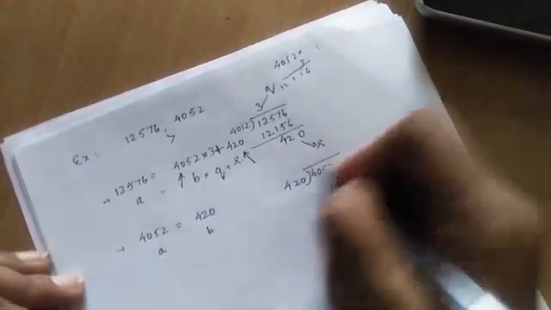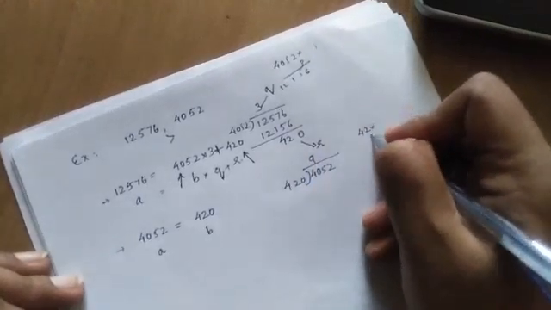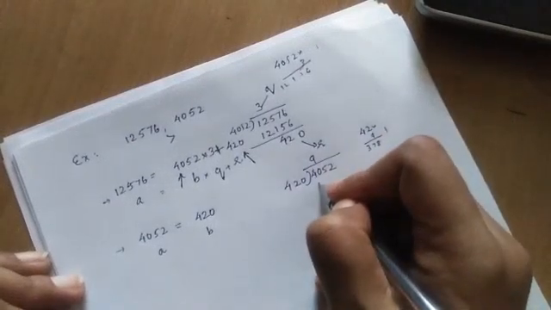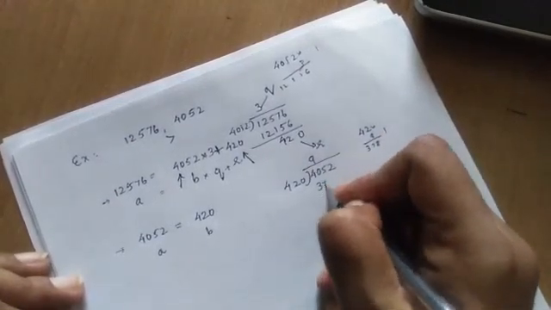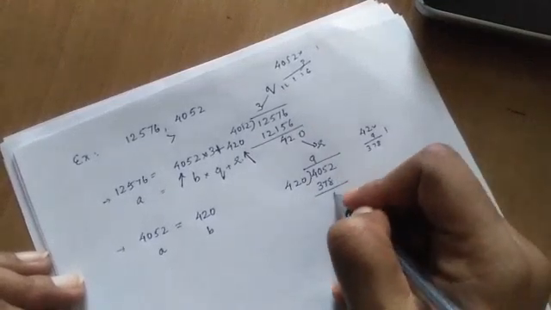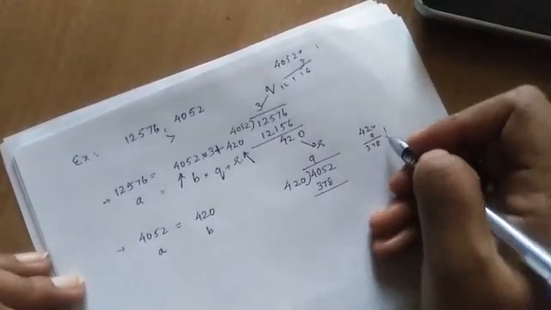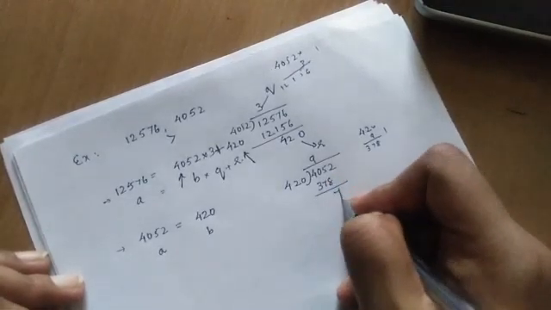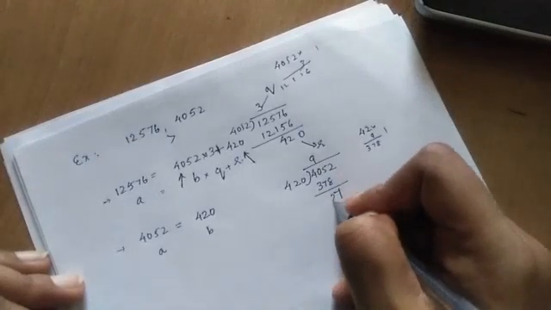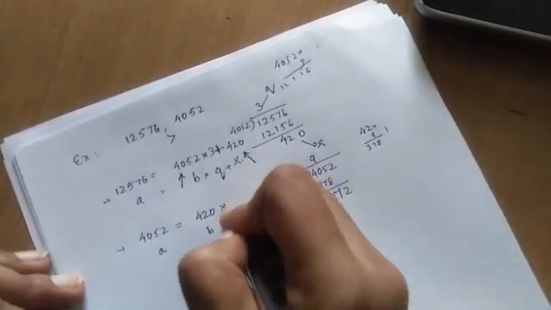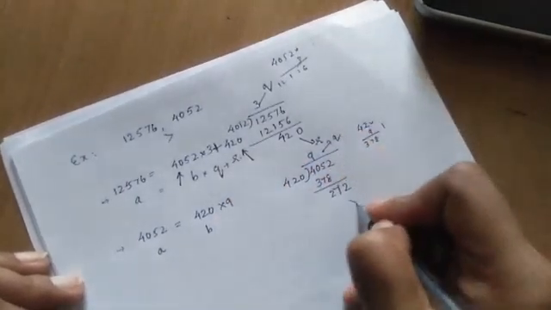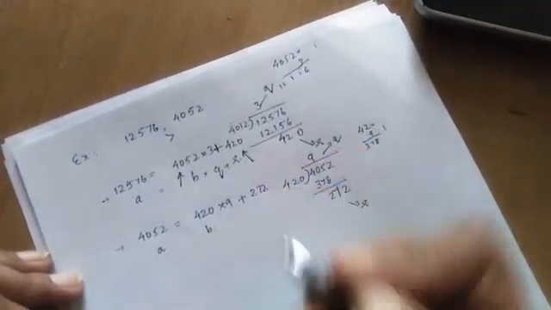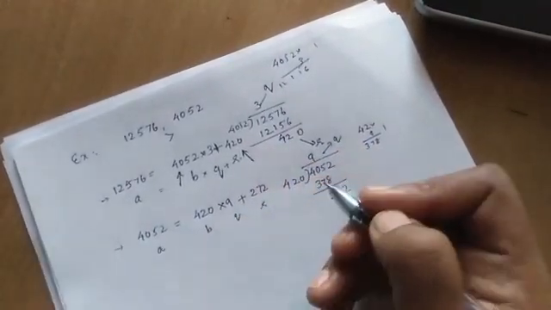So the value 9, 420 into 9 is 3780, remainder 272. So 4052 equal to 420 into 9, this value is Q and this value is R, plus 272.